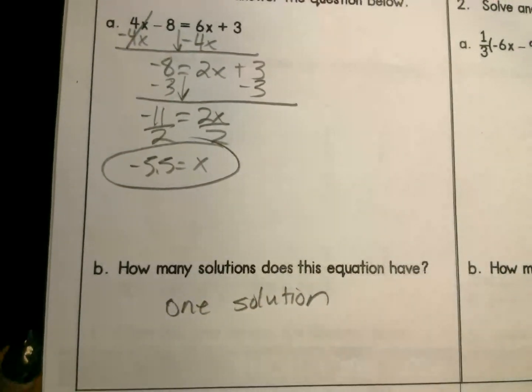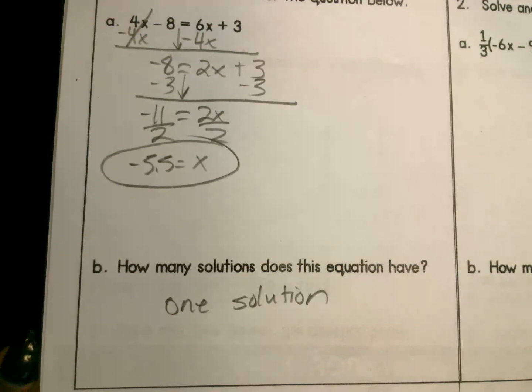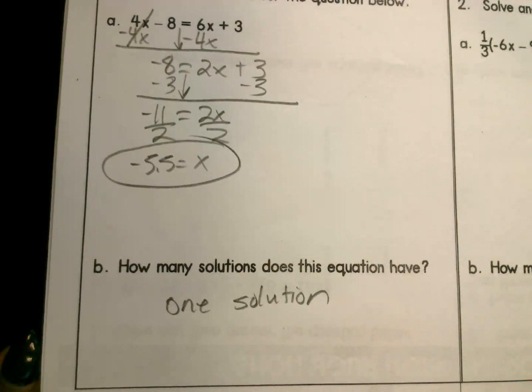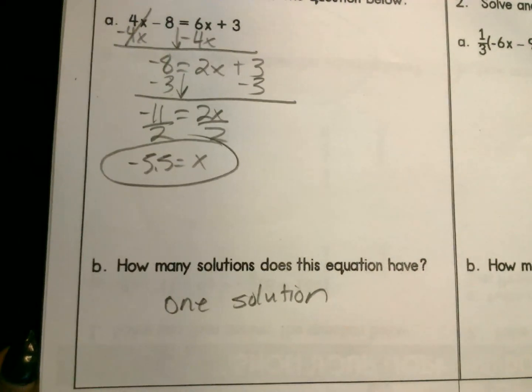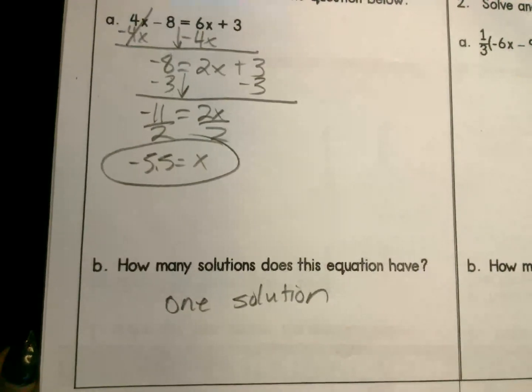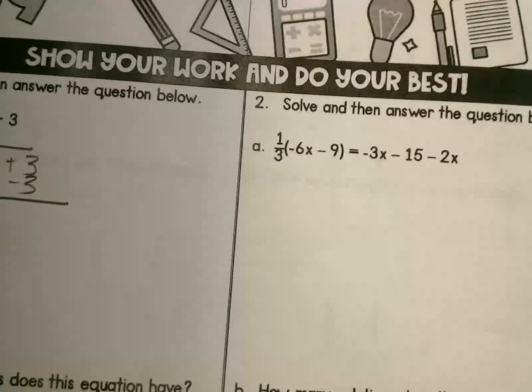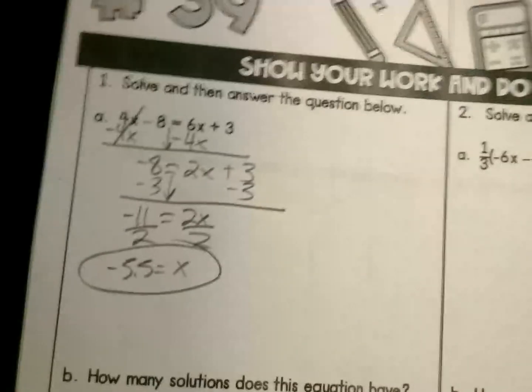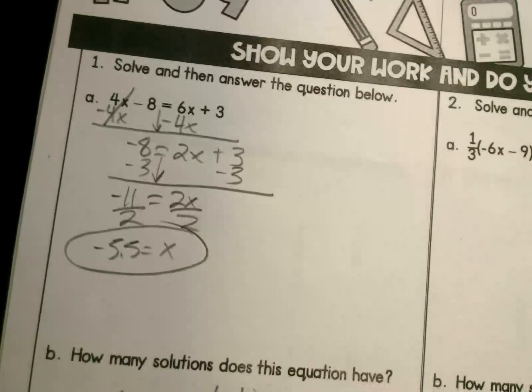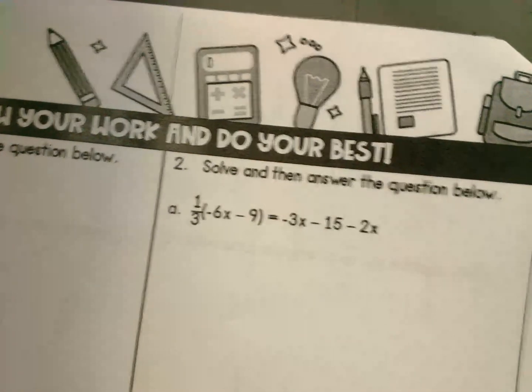Okay, any questions? Yes. I did it the other way, but I got the same. That's okay. There's more than one way to do something, as long as you use math, okay? Let's do the second one. Was anyone still writing? I'm sorry. Okay. Let's look at the second one.